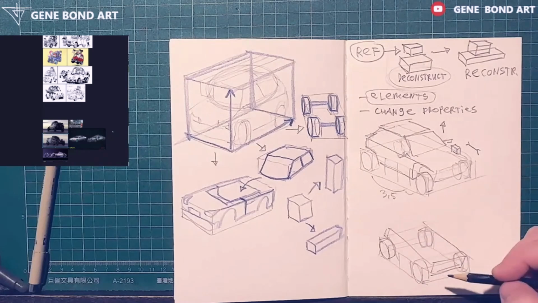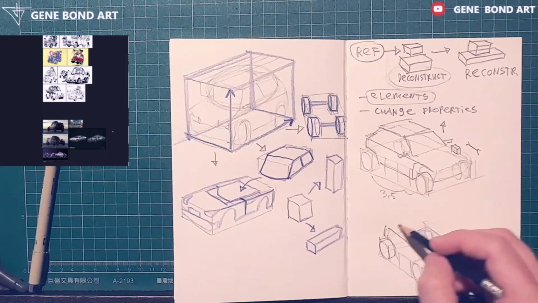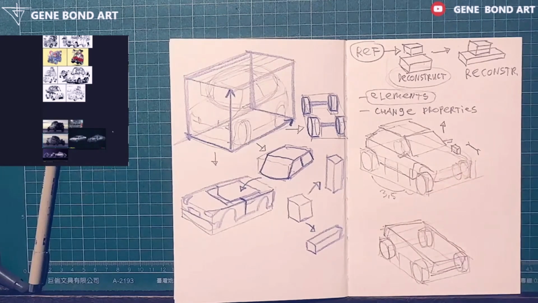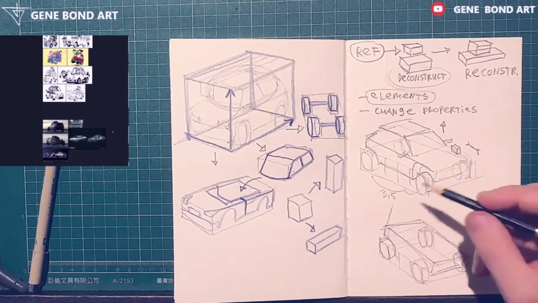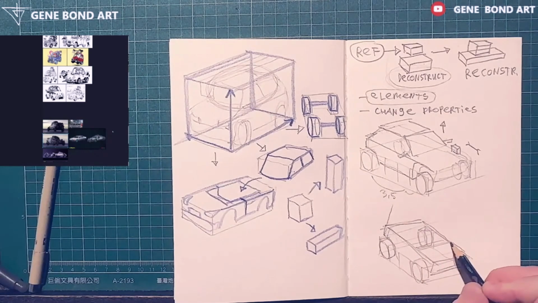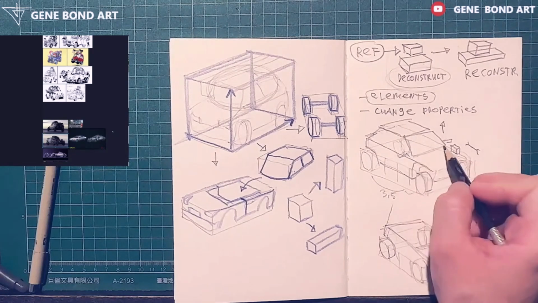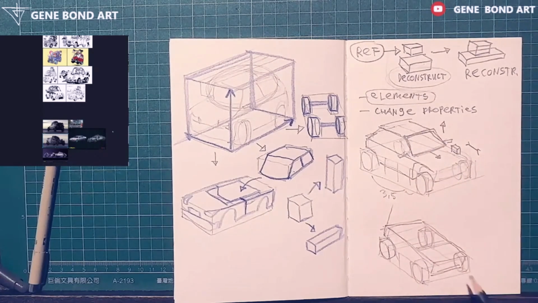So here, the main body, the car body. This is kind of like a Disneyland car, like vehicles for children. So here I make the front window a little closer to the front.